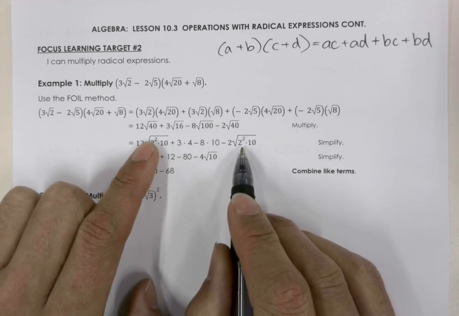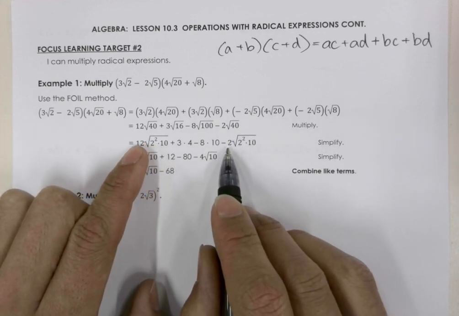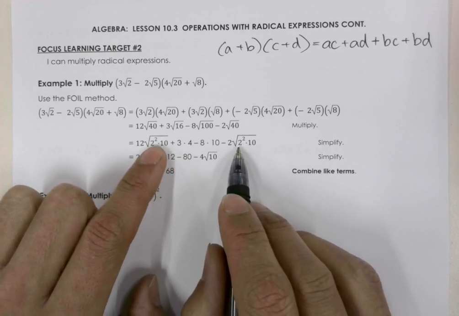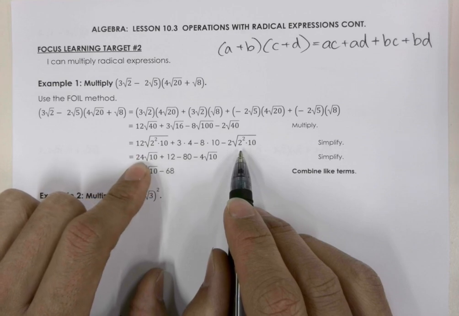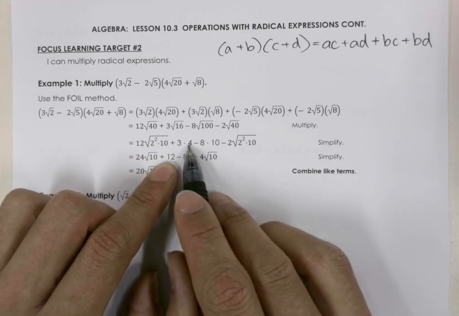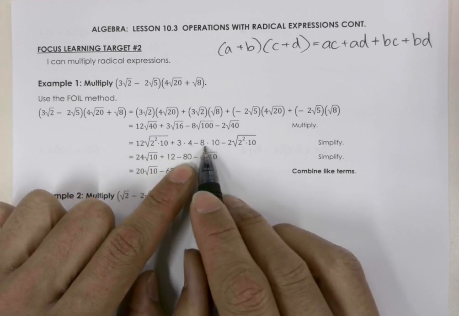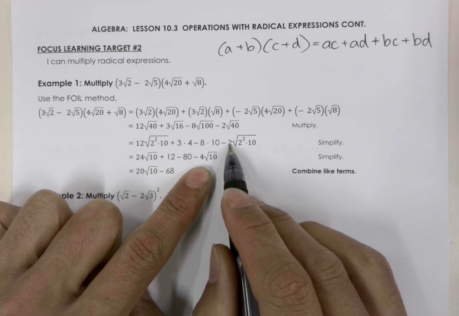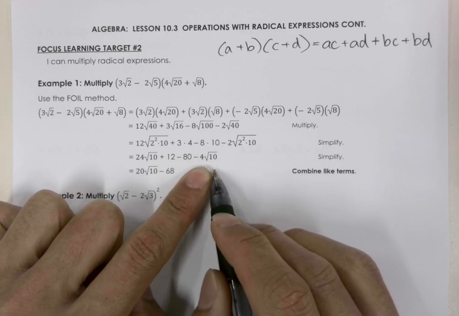So what happened is we first pulled out the 2. Right? So first we pulled out the 2 because we have 2 factors of 2 here. We have 2 factors of 2 there. So we pull out a 2. That makes it 24 times square root of 10. Plus 12, which is 3 times 4, minus 8 times 10, which is negative 80. And on this last term, we're pulling out a 2, so it's negative 4 times square root 10.